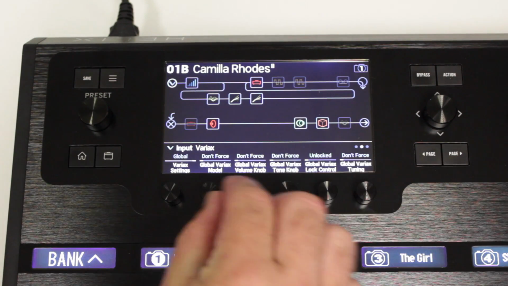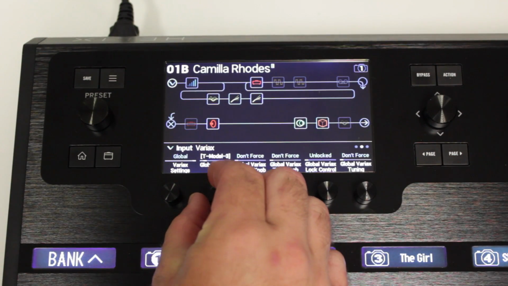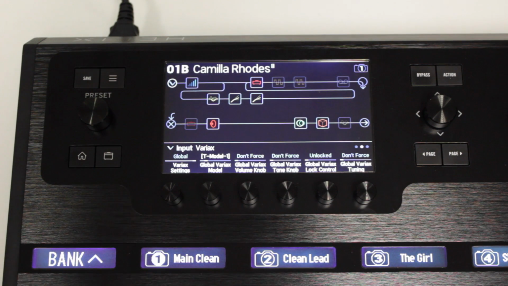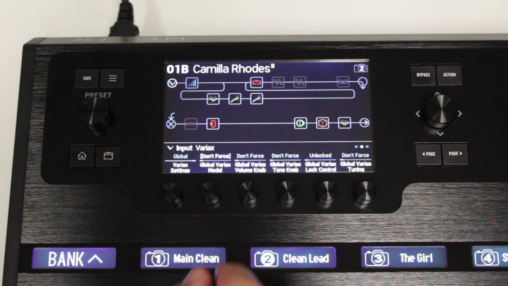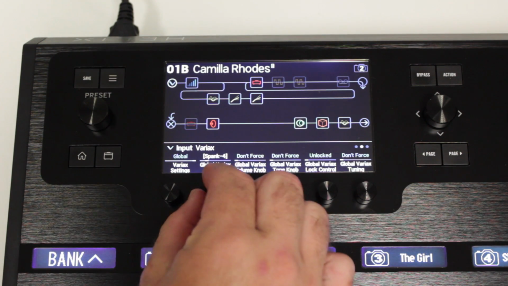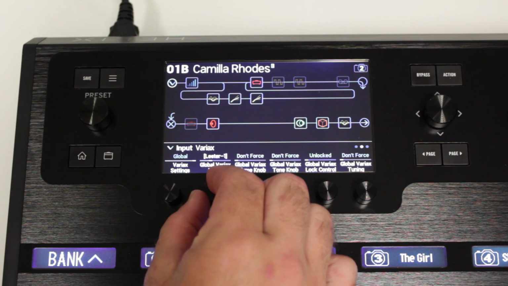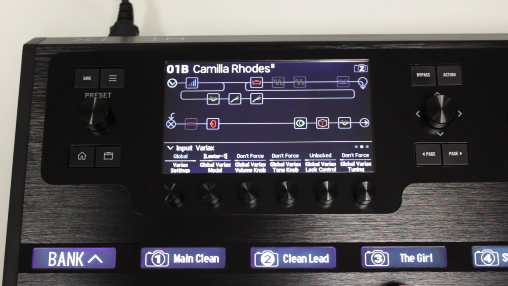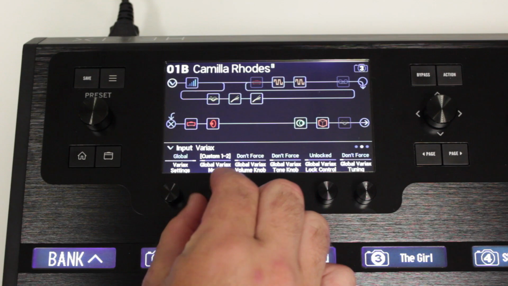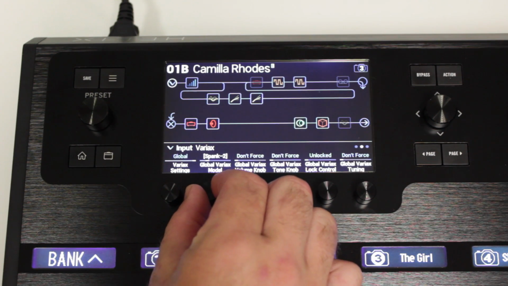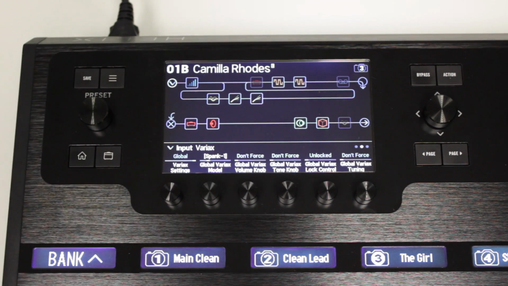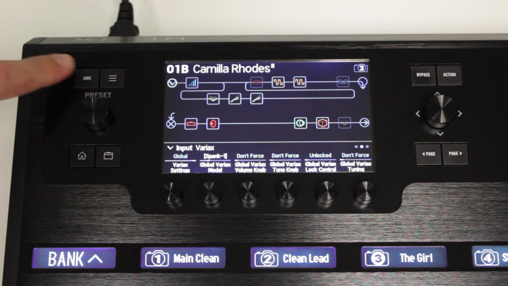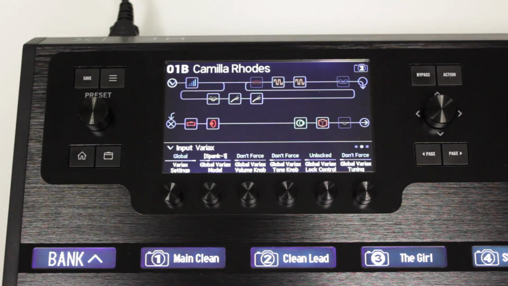To do this, go to the Global Variax Model parameter. Then press and hold the encoder knob. You'll see the white brackets show up, which means it's changing per snapshot. Change it to the desired model. Then, switch snapshots and repeat the same process. You'll see the white brackets already there on that parameter, so you just need to change the model. Now, between the 3 snapshots, we're also using 3 different guitar models.